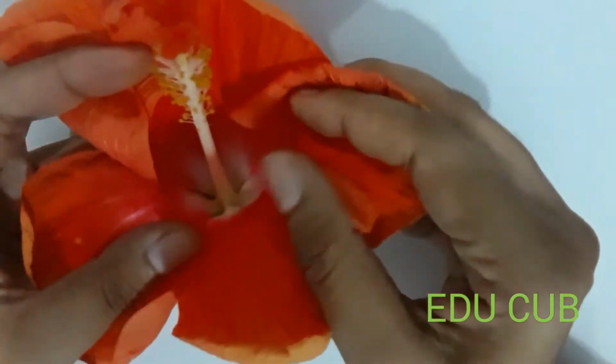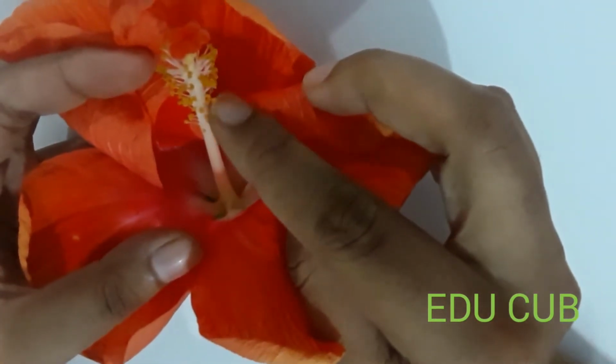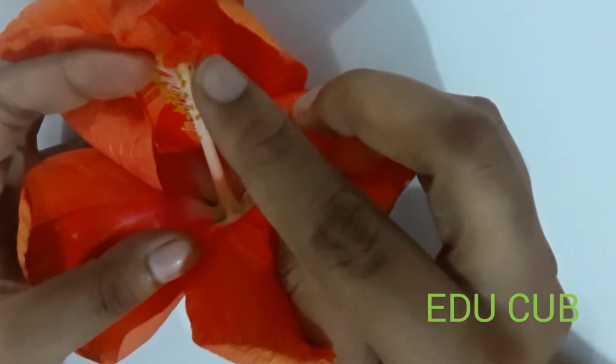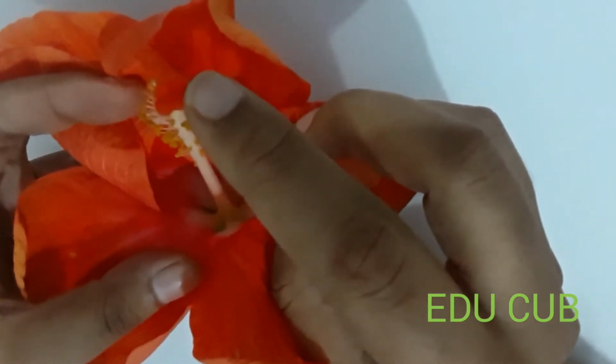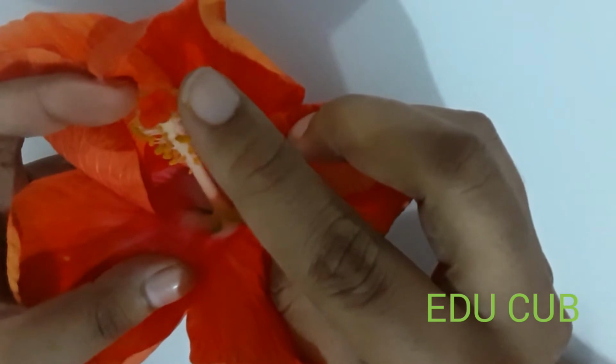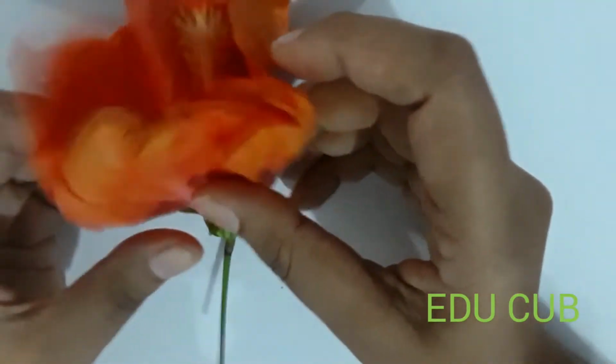In between the shoe flower you can see this one, stamen. These are stamens, this yellow color one. This is stigma. Right?